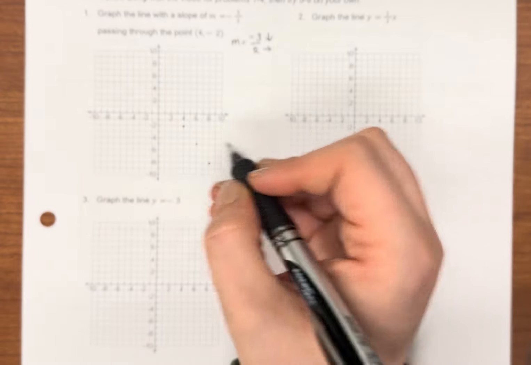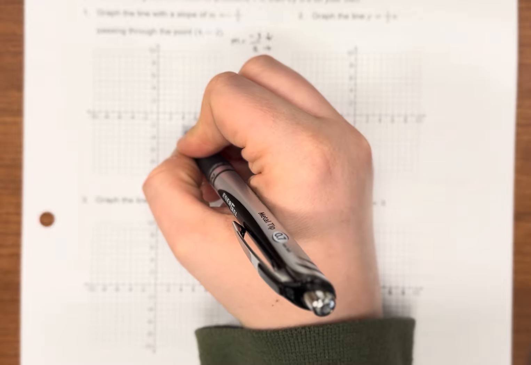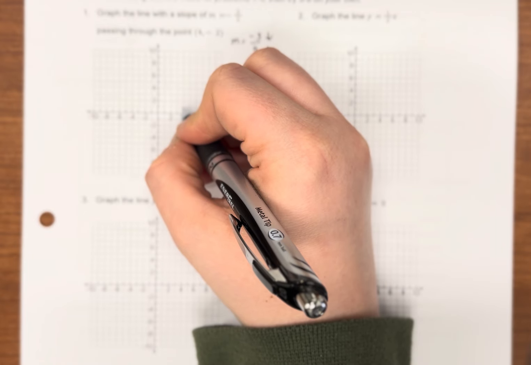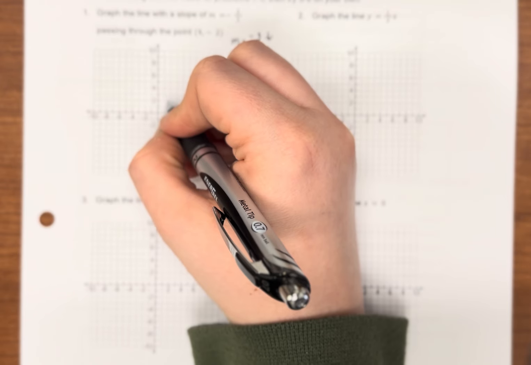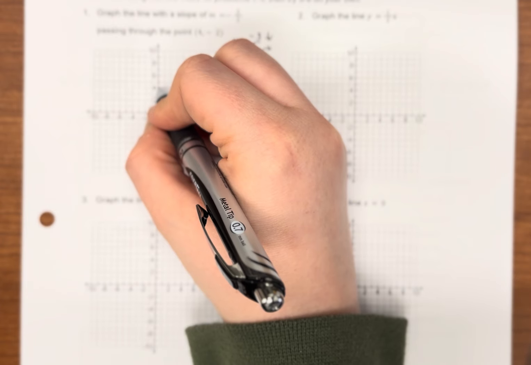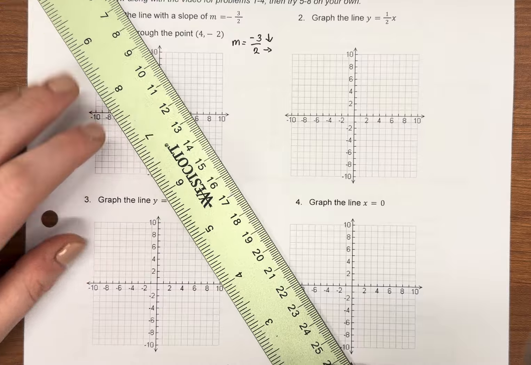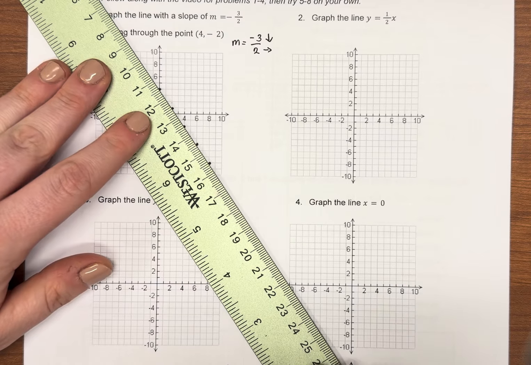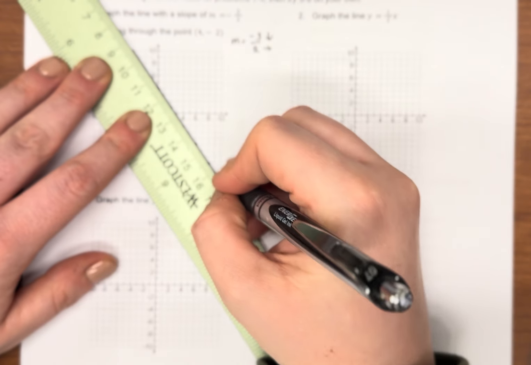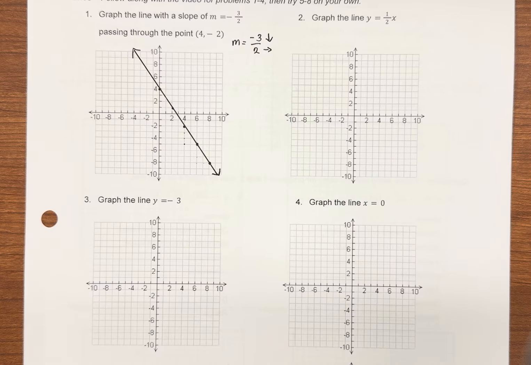And we could also go in the opposite direction. If we can go down 3 and right 2, we can also go up 3 and left 2. So up 1, 2, 3, left 1, 2. And we could do that a few more times if we wanted. And then from there, we're going to use our straight edge, our ruler, and graph this line. We're going to go edge to edge on the graph, nice big line, arrows on the ends, since a line goes off to infinity in either direction.